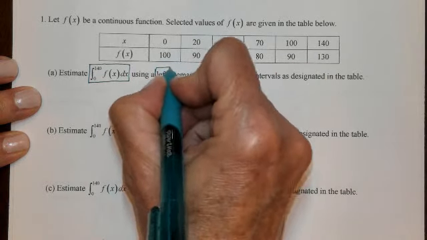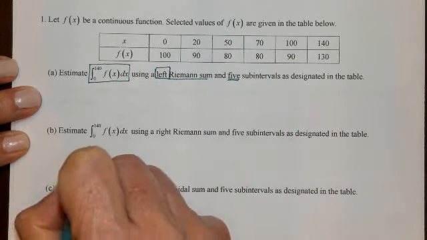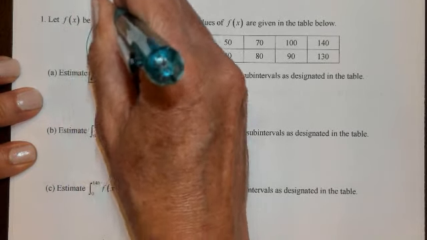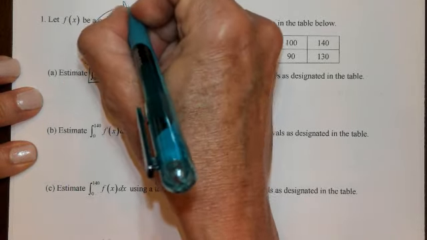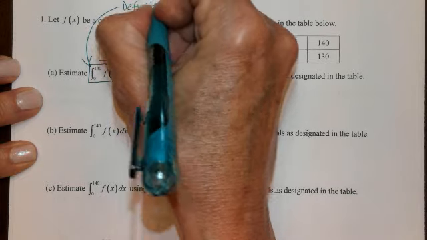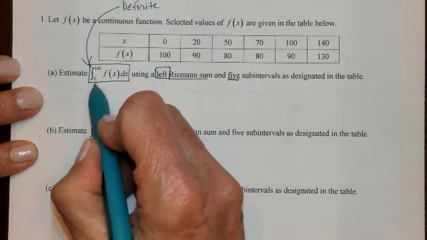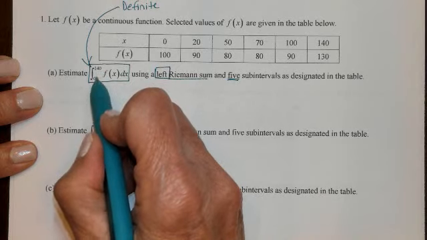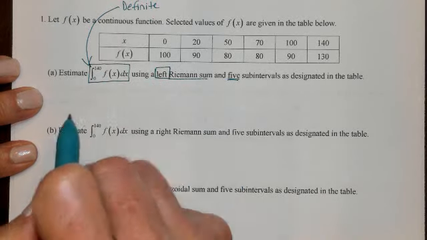Left Riemann sum and 5 subintervals. Well, remember, every time you see a definite integral, I don't know that I mentioned this just now, when an integral has boundaries, we call it a definite integral.